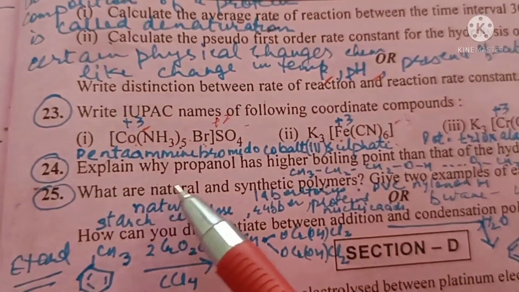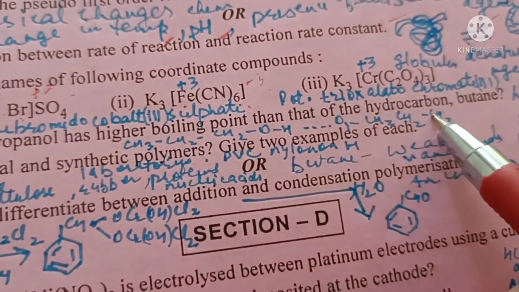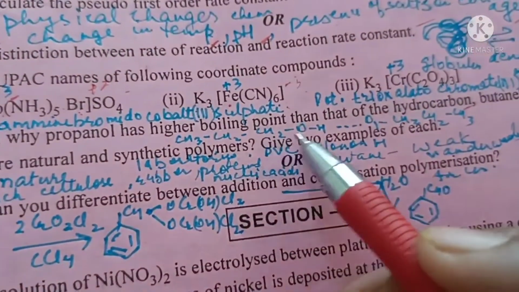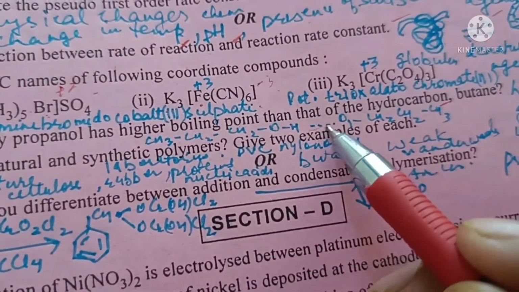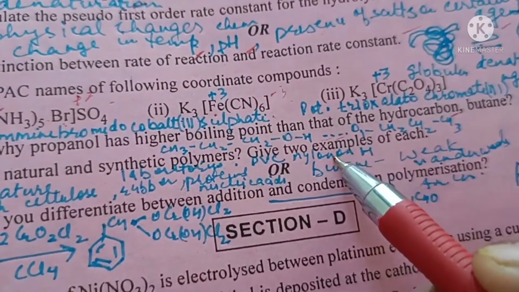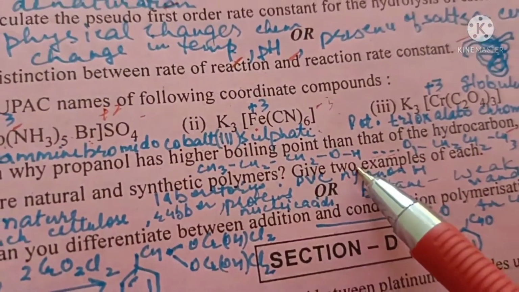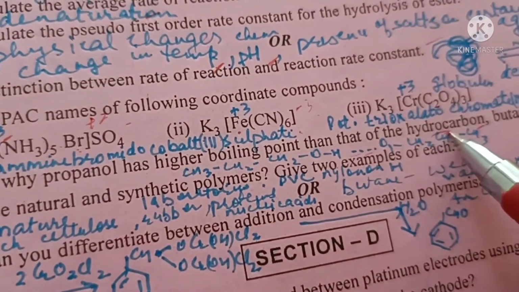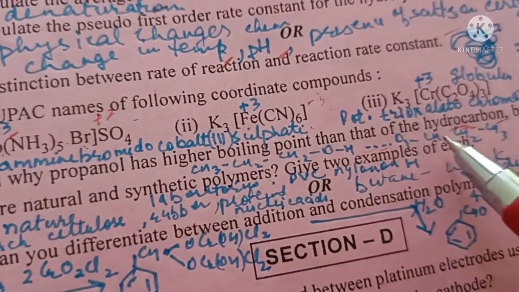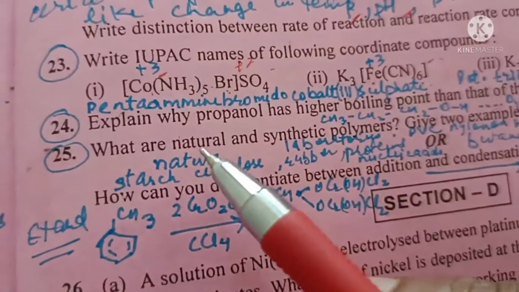Next, why propanol has higher boiling point than that of hydrocarbons? Because in propanol molecules, there is strong hydrogen bonding. More energy is needed to break this bonding, so boiling point is higher. Whereas in hydrocarbons, there is only weak van der Waals force of attraction, so its boiling point is less.